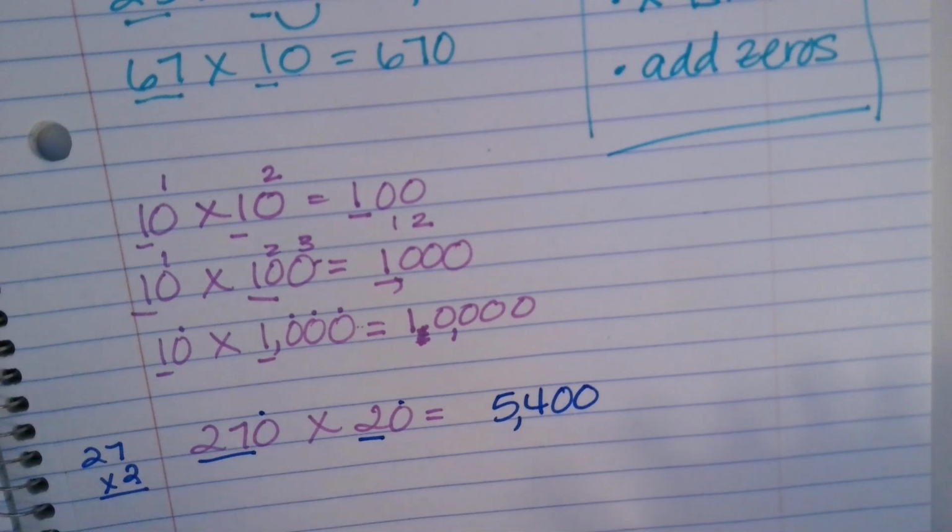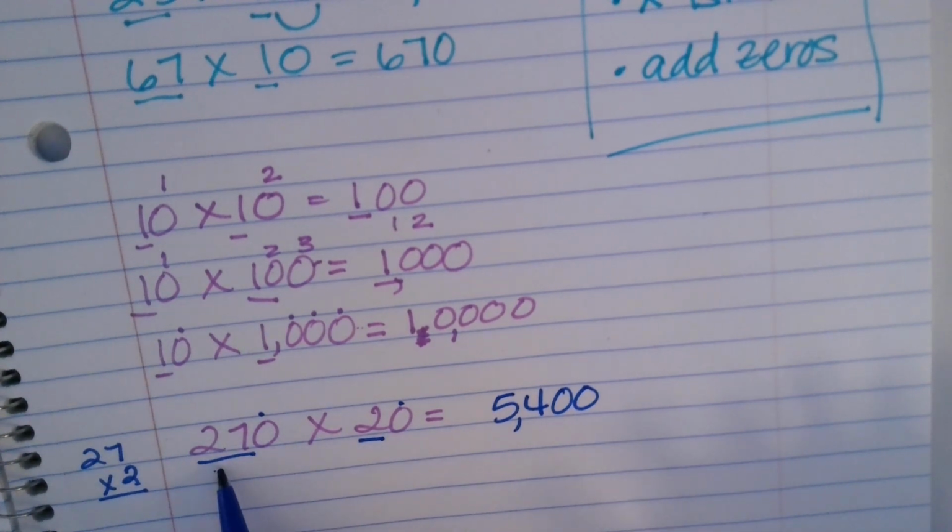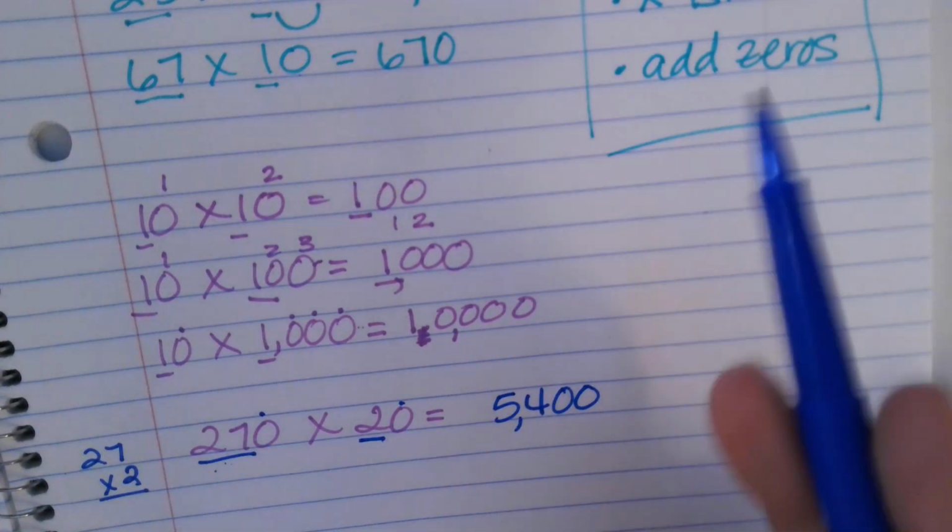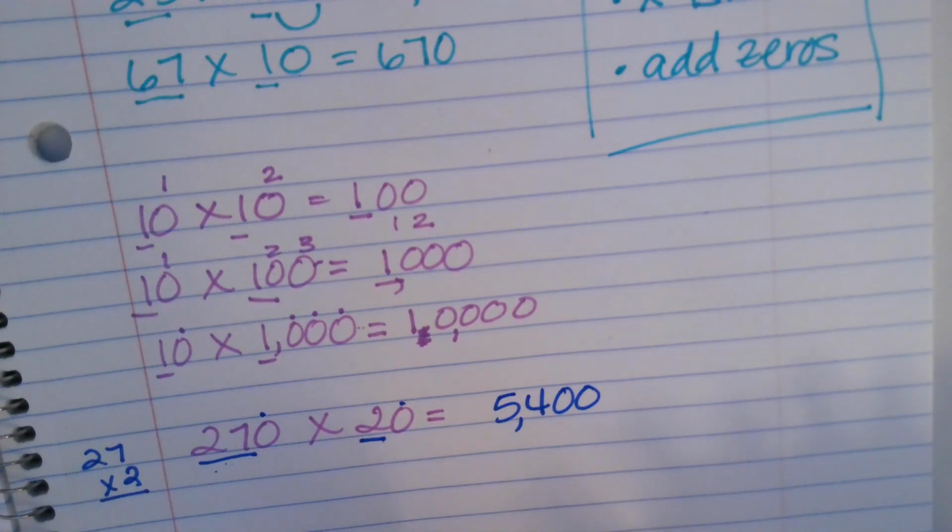Okay. So do you see what he did? This is what I'm asking you: what exactly did you do versus what he did? If both of your numbers end in zeros, remember, you're going to follow those same rules. Multiply the first numbers and then add the zeros in.